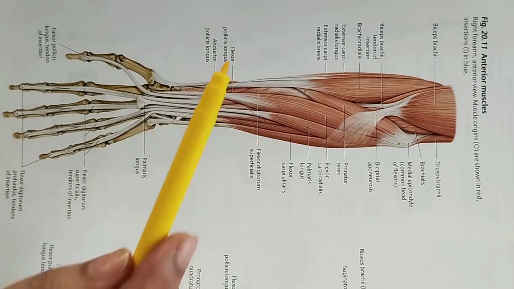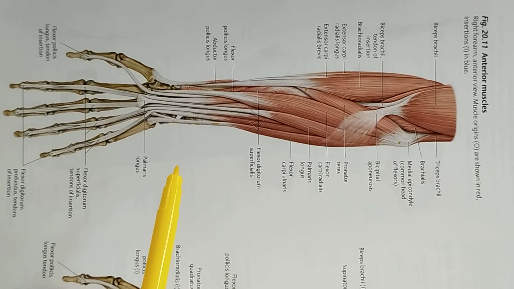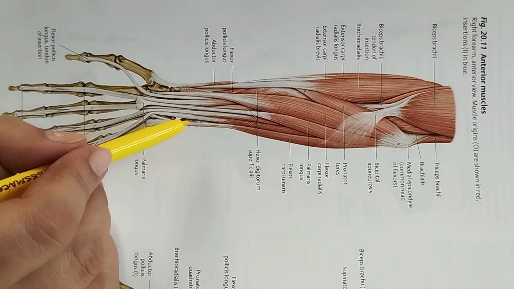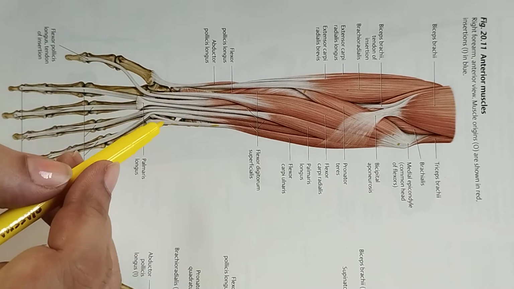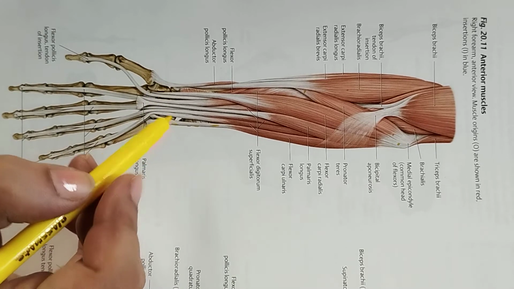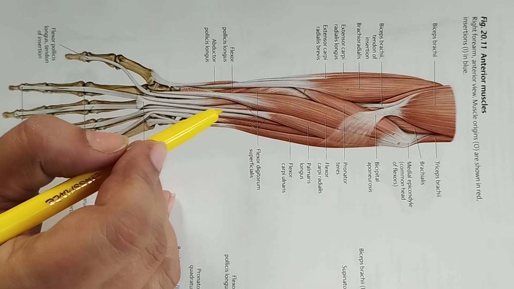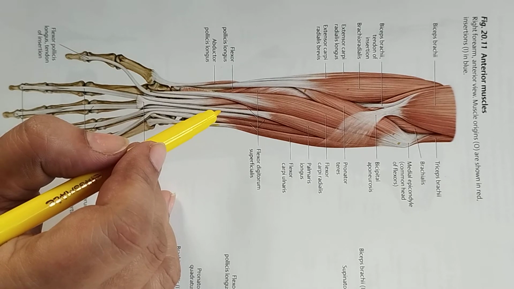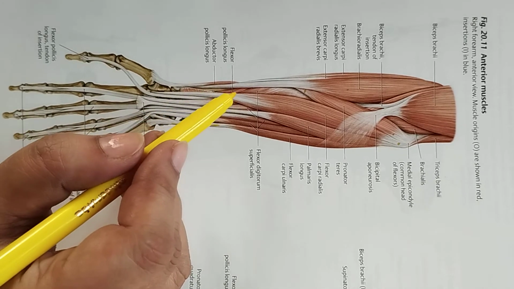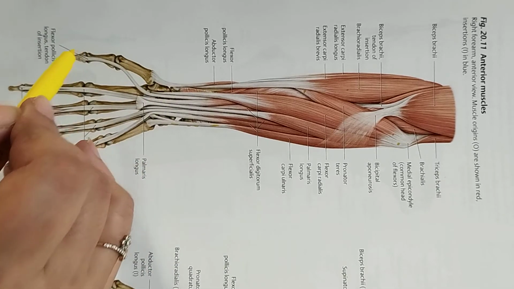Now, what about the 3 deeper muscles? The 3 deeper muscles are pronator quadratus, which you will find lying horizontally. If you just push these tendons to one side, and just above, then you will find medially the tendon which will be the flexor digitorum profundus, and laterally the one you will find after retracting the superficial ones, that will be the flexor pollicis longus going to the thumb.